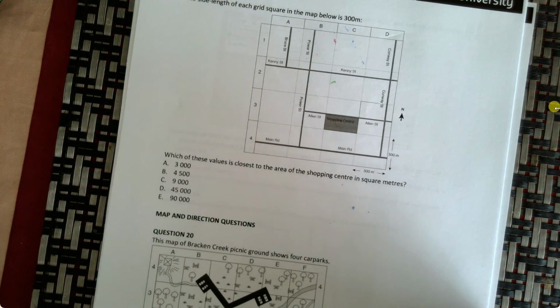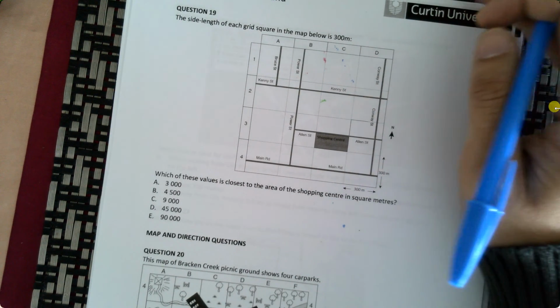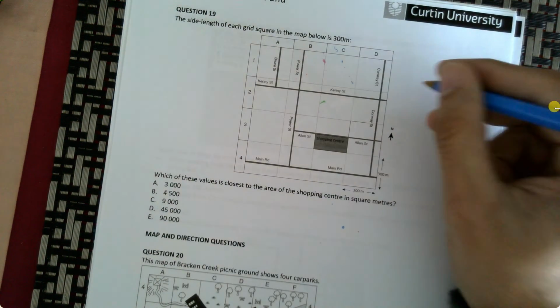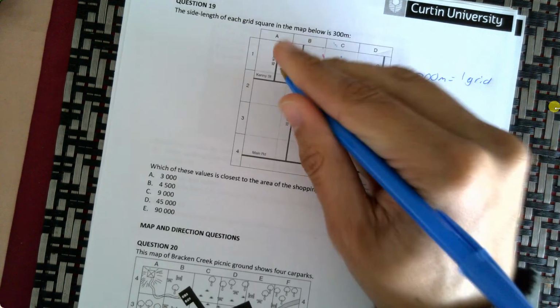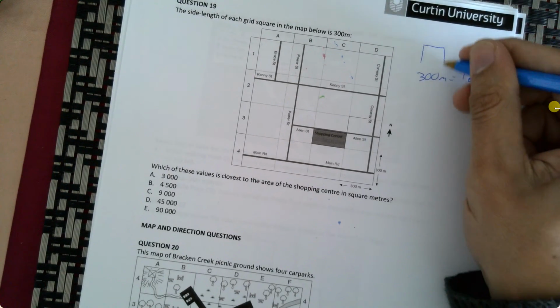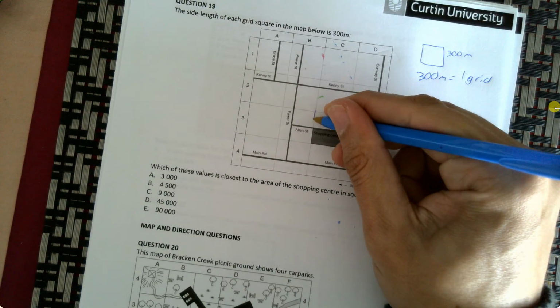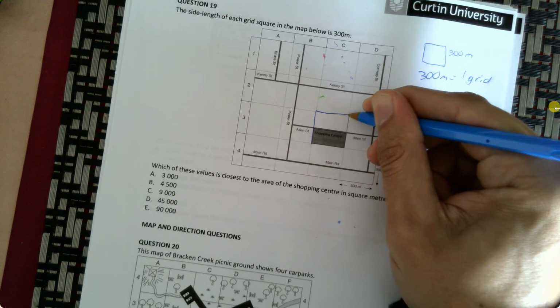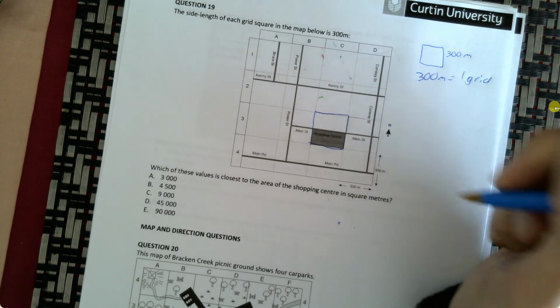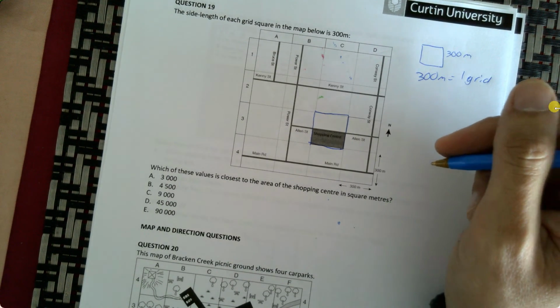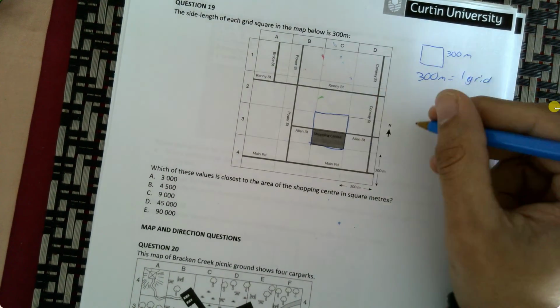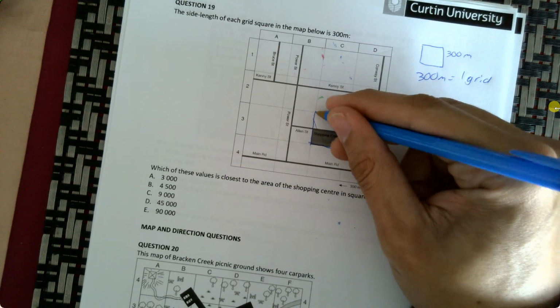Anyways, moving on. Side length of each grid in the square below is 300 meters. That sounds important. It's a square as well, which means it's going to be 300 by 300. Okay. Which of these values is closest to the area of the shopping center? So here's a shopping center. Here is the grid that it's in. The square that it's in, sorry. Well, you've got nothing else to go with, except it looks pretty much like half. It's half as big as the rest of that square, which I've done with my little pattern.